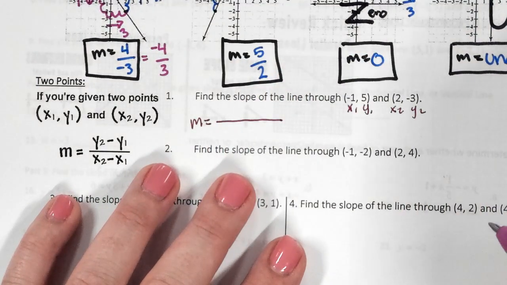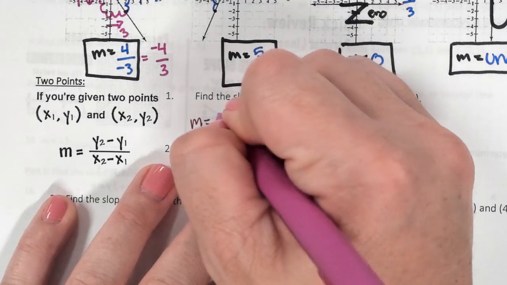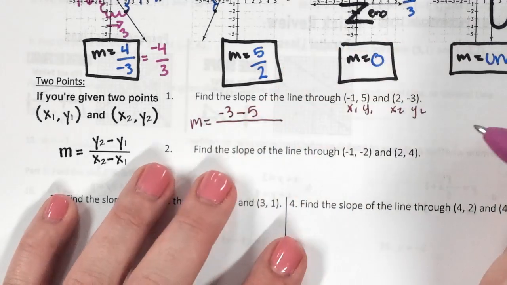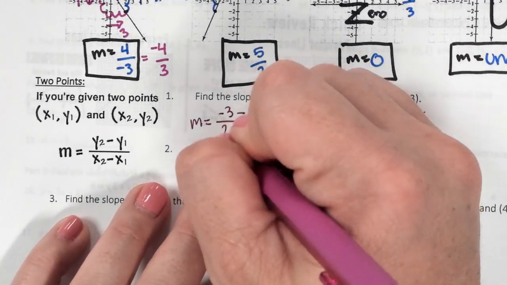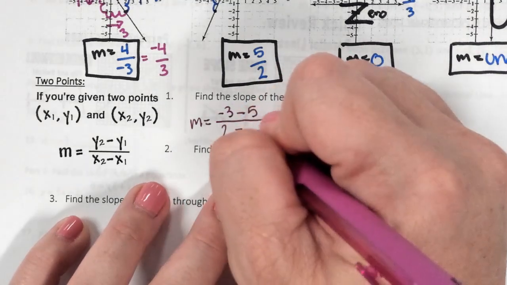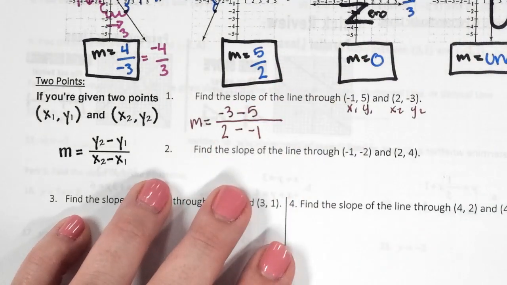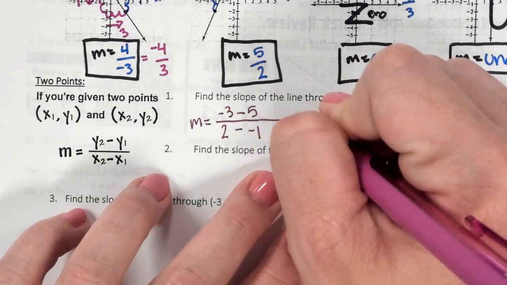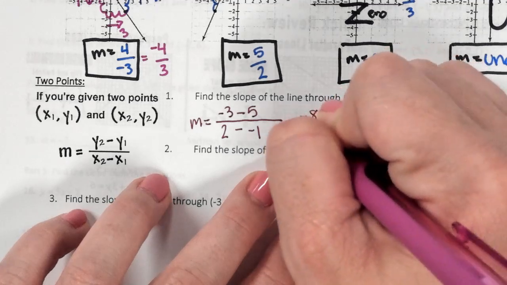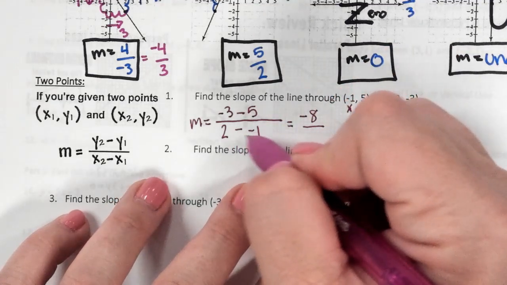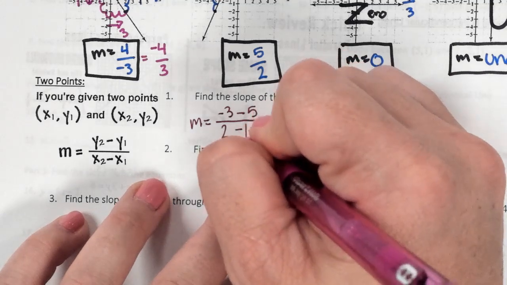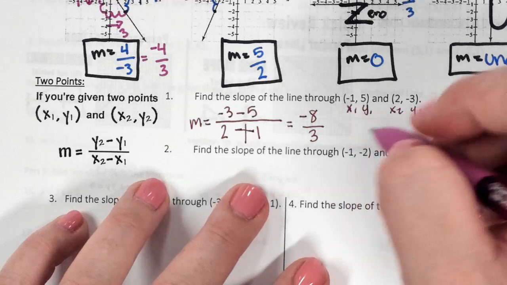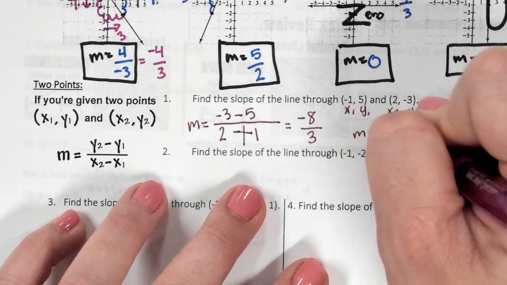Well, what's my y2? -3 minus what's my y1? 5. Over what's my x2? Minus what's my x1? So you could do this by hand. What's -3 minus 5? -8. And then what's this? What happens here with this double negative? It becomes a plus sign. What's 2 plus 1? 3. Well, -8 over 3 does not simplify, so my slope is -8 over 3.